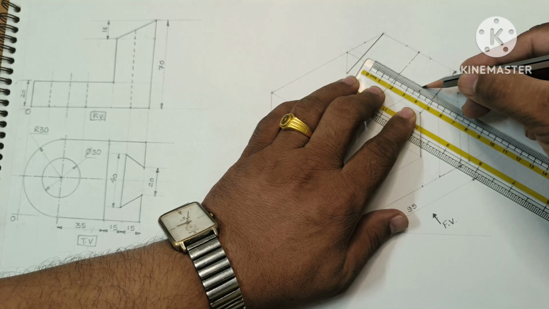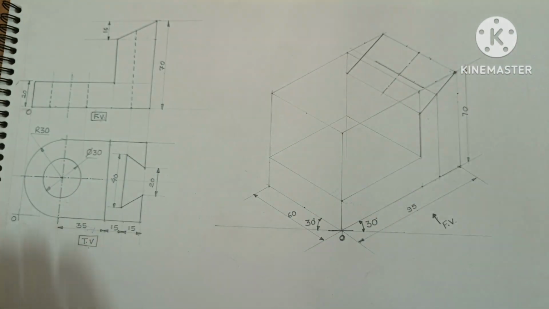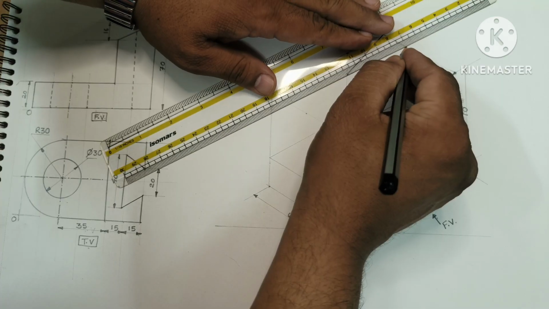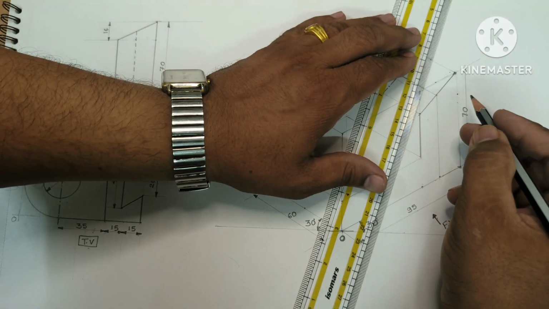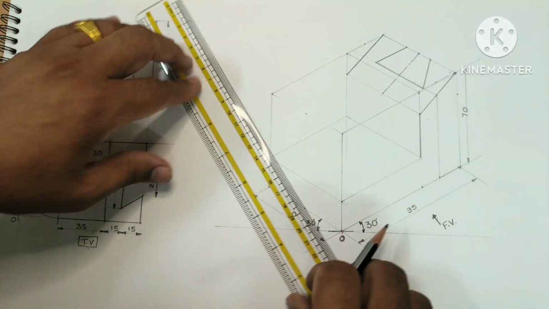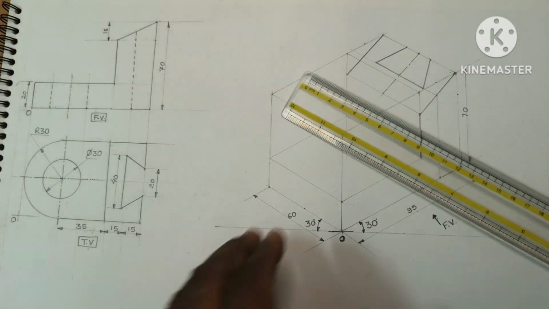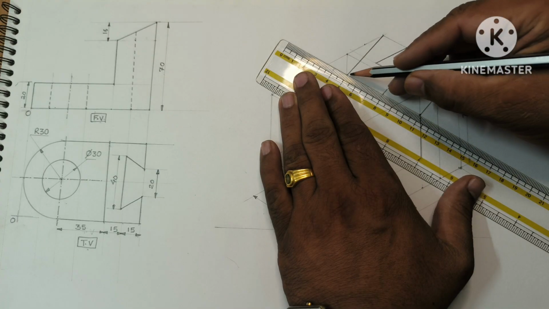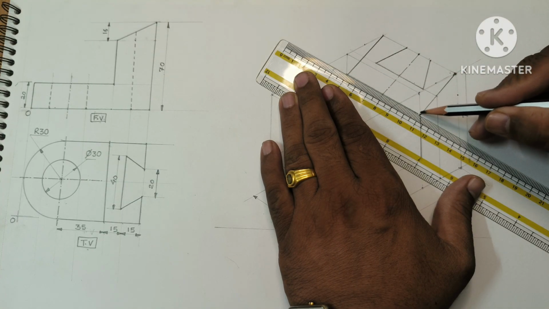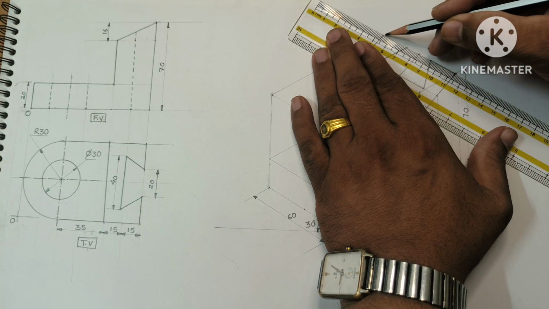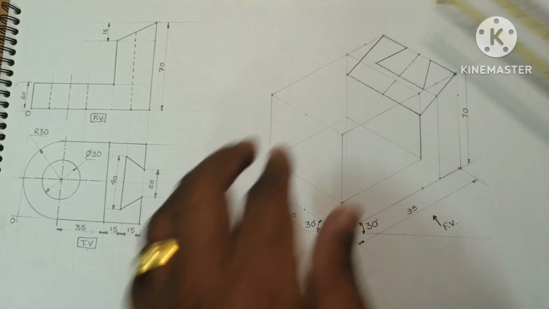I will mark this as a continuous line, and this will be a continuous line, this will also be a continuous line, and this is also a continuous line.